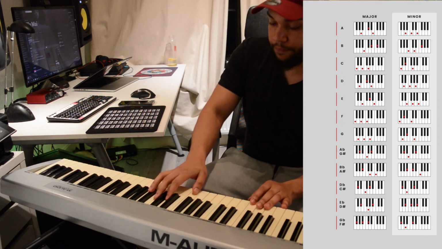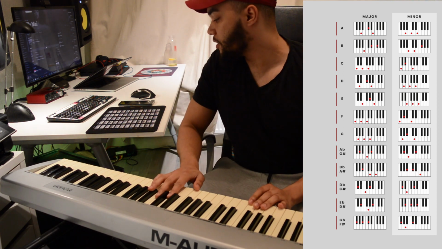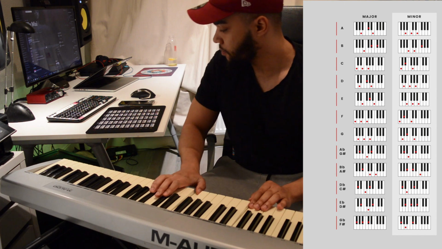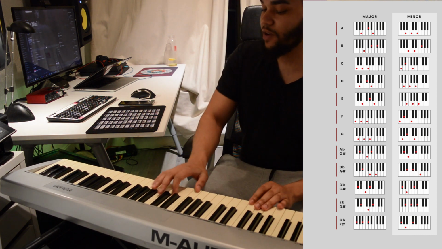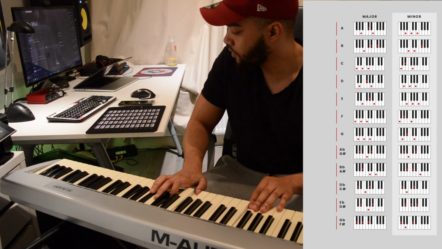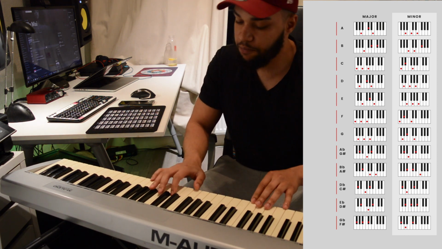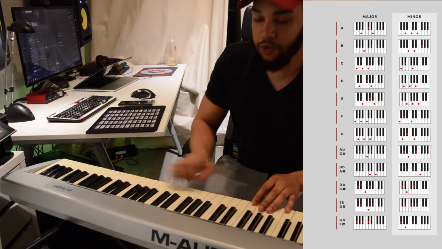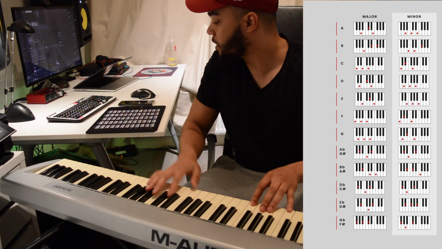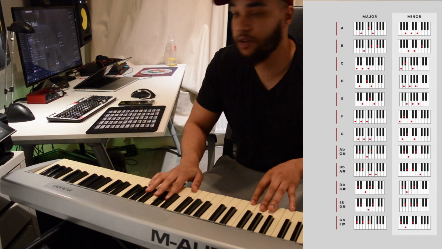So we got the B. Let's try the B major. Doesn't sound right. Let's try the B minor. That sounds just about right. Alright, so the first chord is a B minor. First find the root note and then find either one of these chords to go with the note.